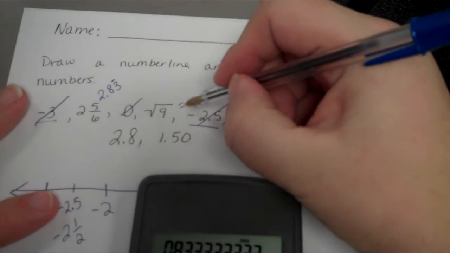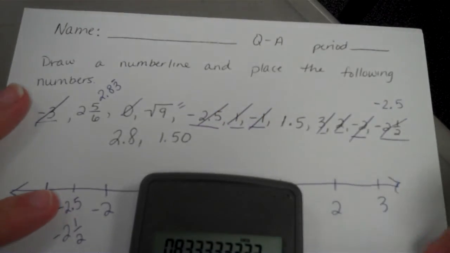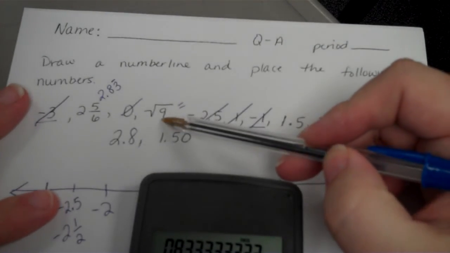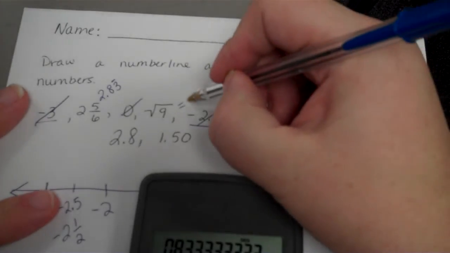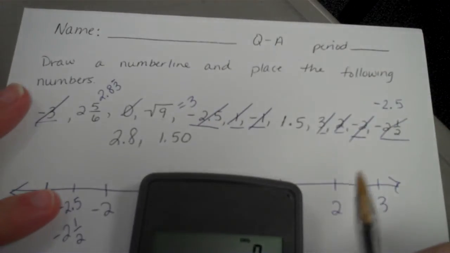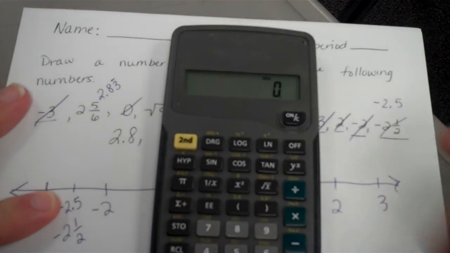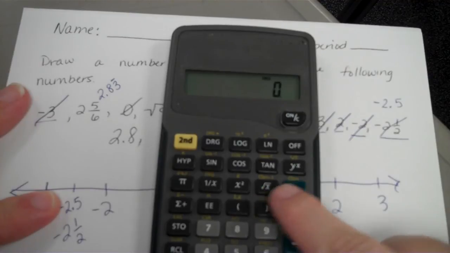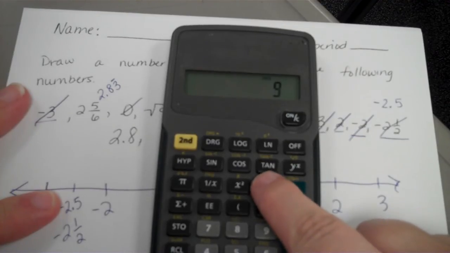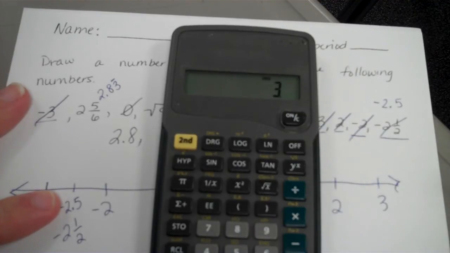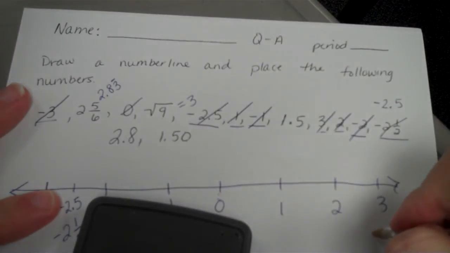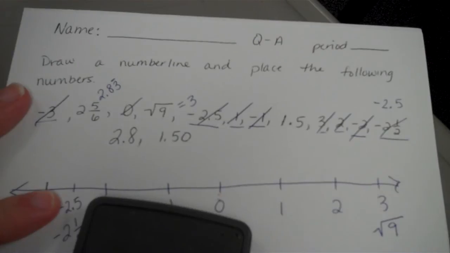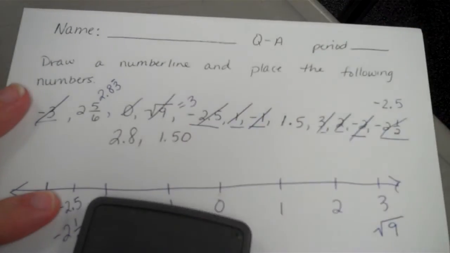And then this, I can use my calculator to do this, or I could just know. This says what number times itself gives you 9. 1 times 1 is 1, 2 times 2 is 4, 3 times 3 is 9. So this is actually 3. If I wasn't sure and wanted to do it in the calculator, there's a little square root button right here. So I press 9 and then press the square root, and it tells me that the square root is 3. So this number is really called 3. So underneath the 3, I'm going to put the square root of 9. Cross it off because I did it.